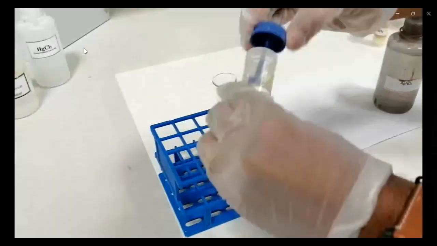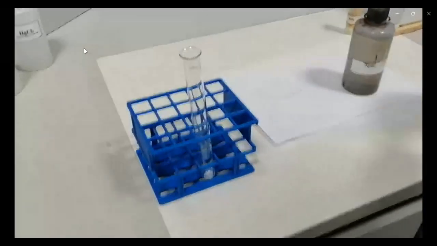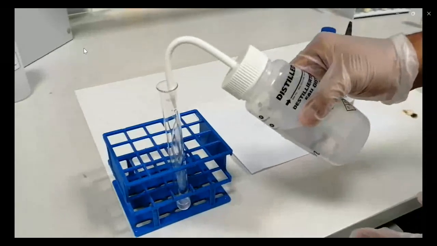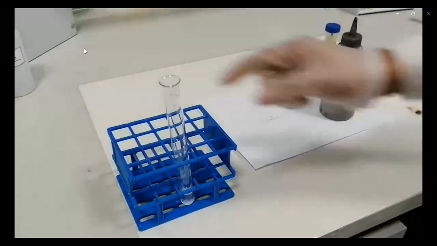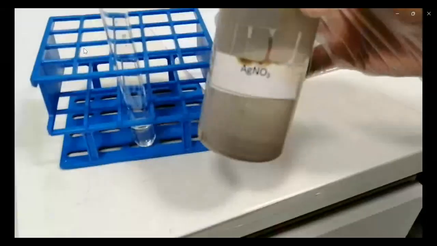In case of thiosulfate, we are going to do it in a solution because it's a confirmation test. Prepare a solution first, a few crystals plus milliliters of water, and then add silver nitrate.